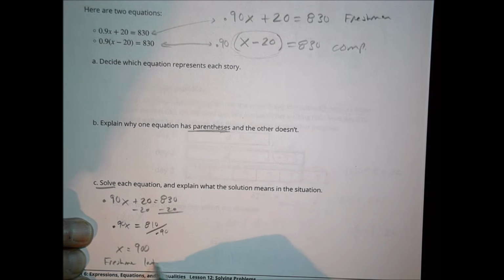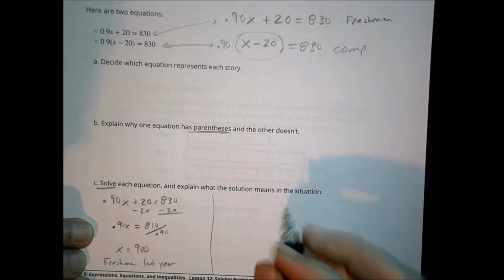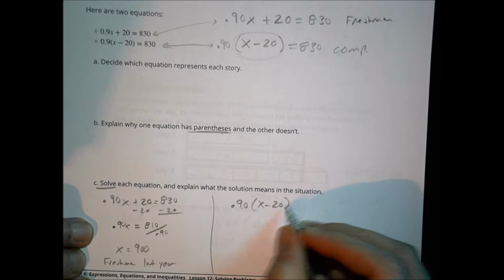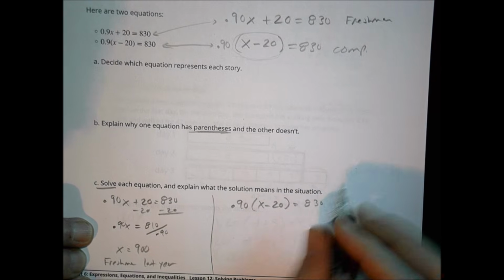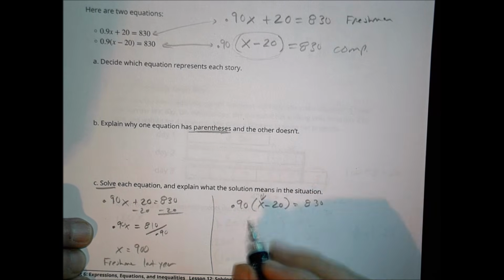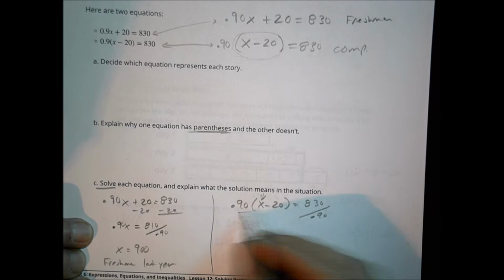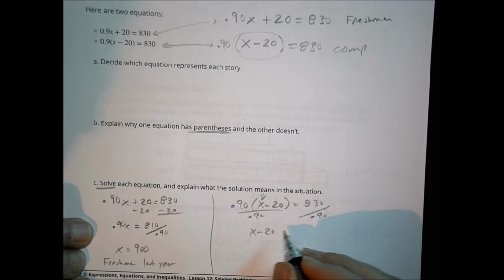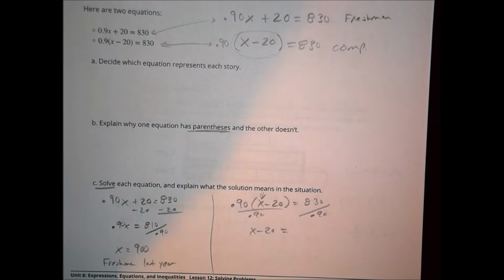For the other equation, we have 0.90 times (x minus 20) equals 830. And this is going to tell us what the computer cost was at the beginning. So we'll divide by 0.90, so x minus 20 is going to be equal to, oh, sorry, I did that different than my notes.